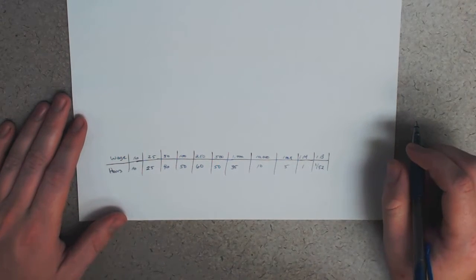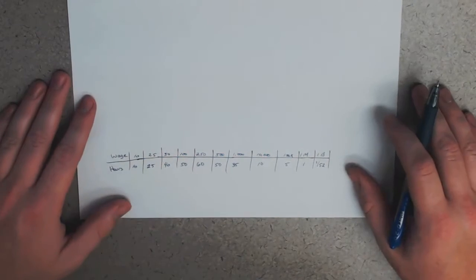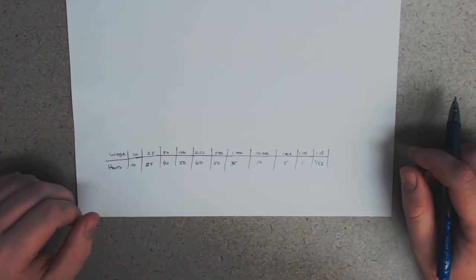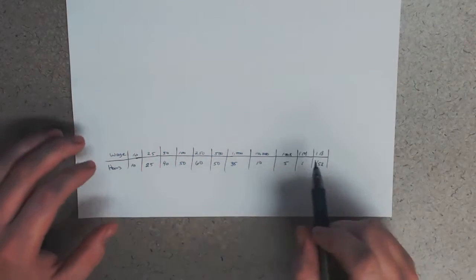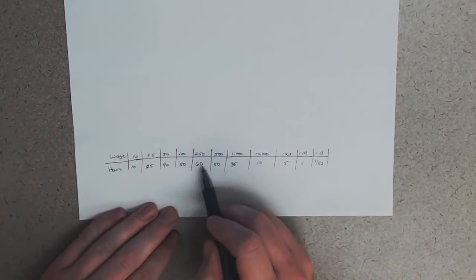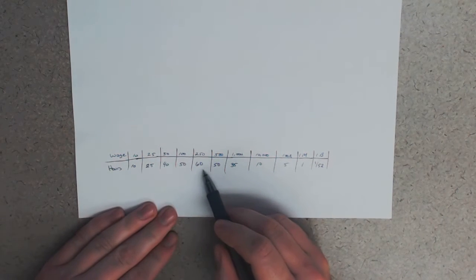So the interesting thing here, if you note, and I suspect something similar is going on with your tables if you fill it out, is that up until a certain point, which for me is at $250, I'm willing to work more as I get paid more per hour.